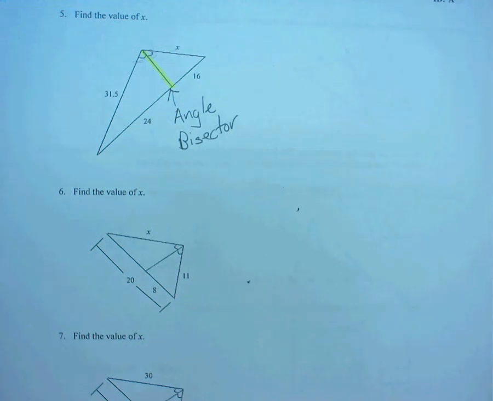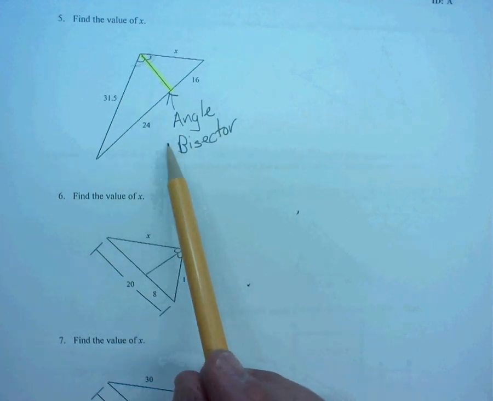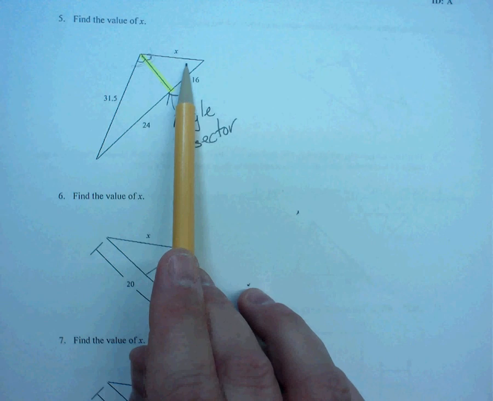So now the proportionality on this, basically we're going to set up a proportion and solve it to solve for x. Okay?